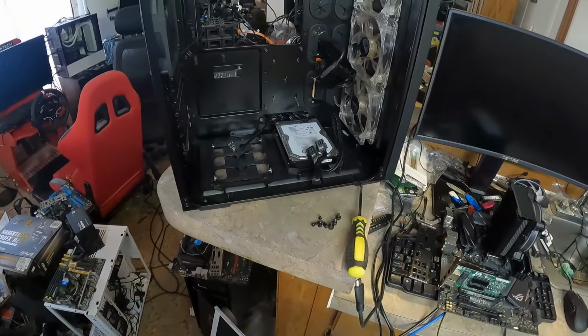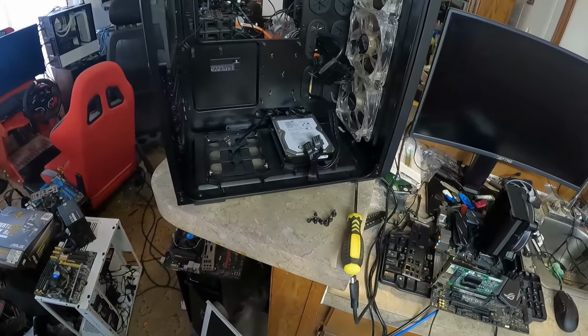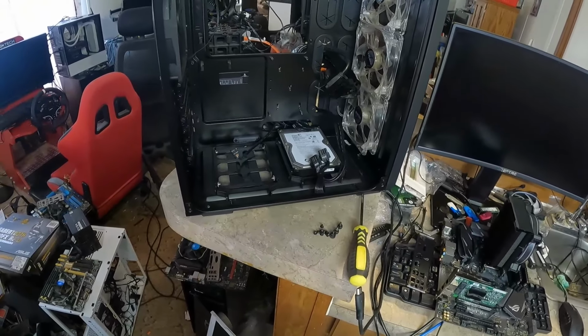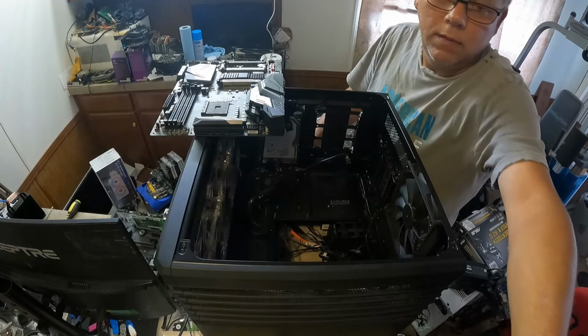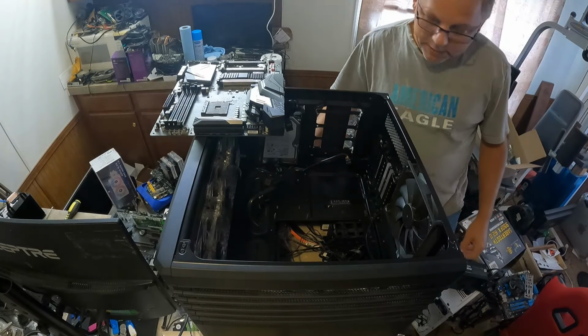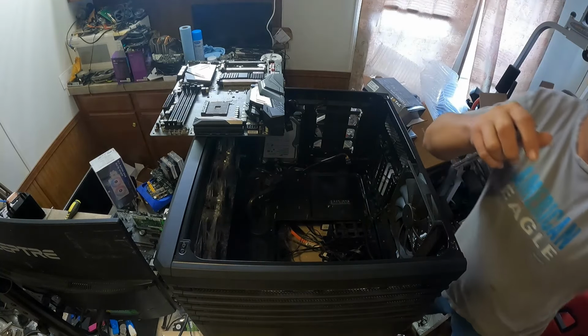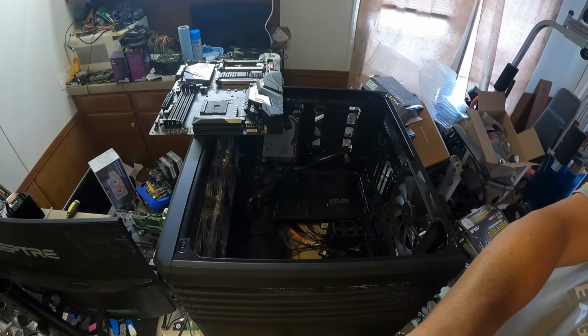But we'll get the other motherboard, flip this up on its side, we'll throw it in there, and we'll start hooking everything back up. Alright, we got the new board out and getting ready to put the I/O shield in it now.